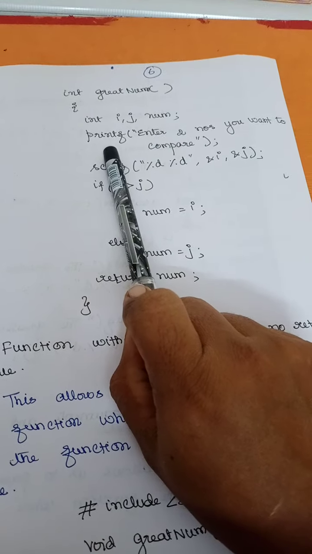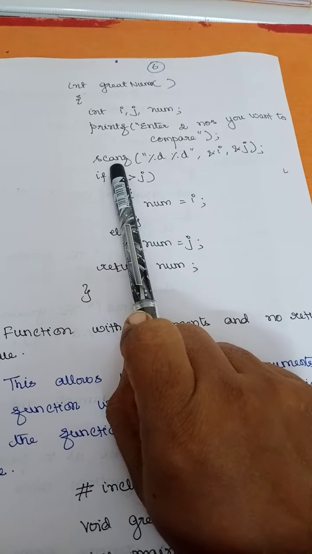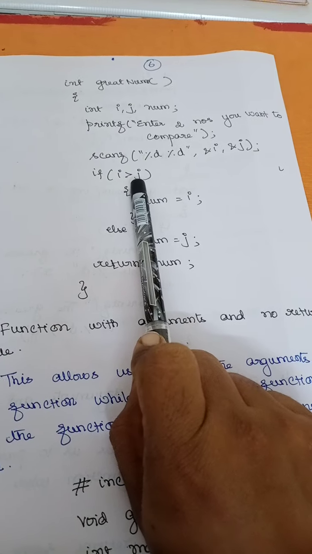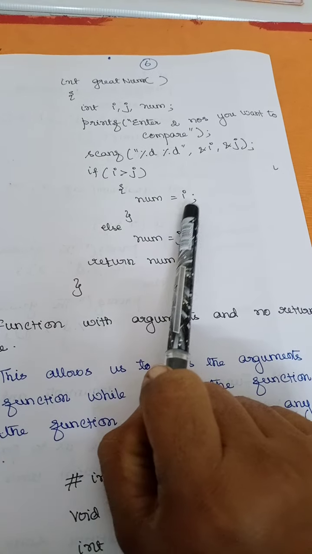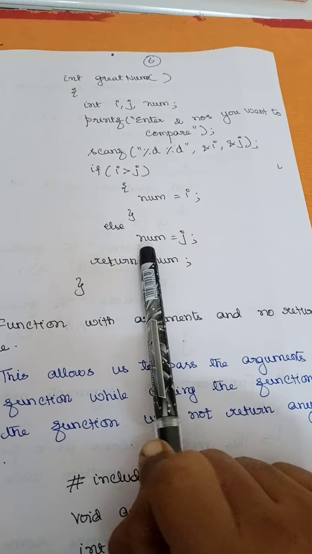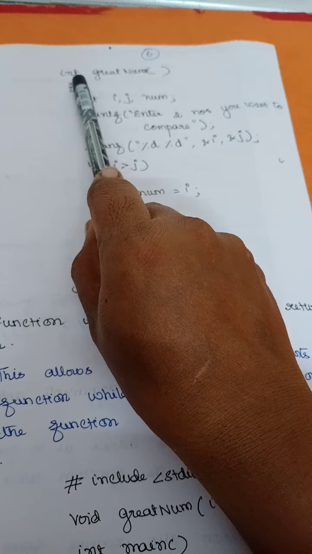And here I am asking the user printf enter the two numbers you want to compare. In the scanf I am reading the two values i and j. If i is greater than j, I am assigning i to num, else I am assigning j to num. And then I am returning the num, because this function can return integer.